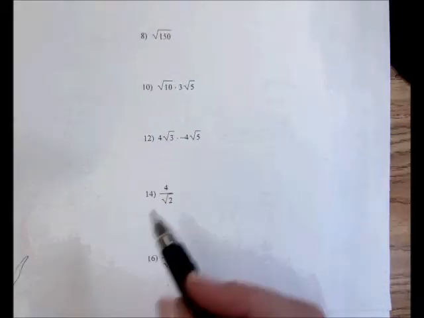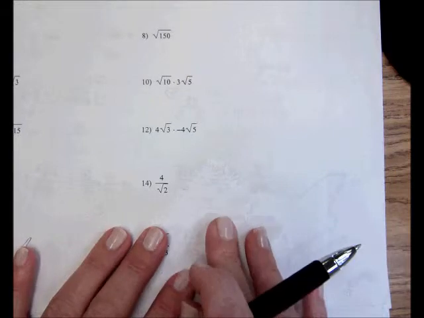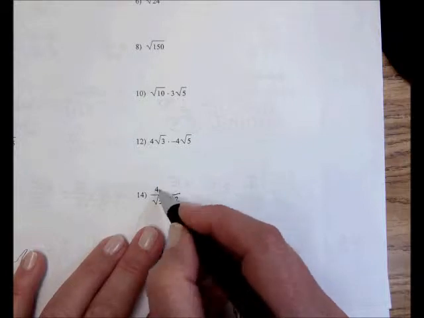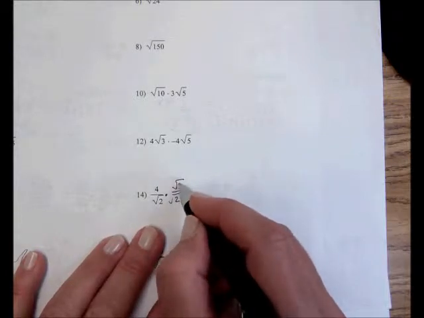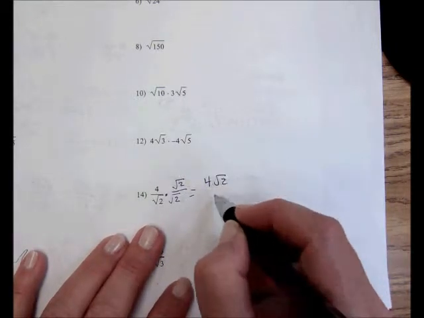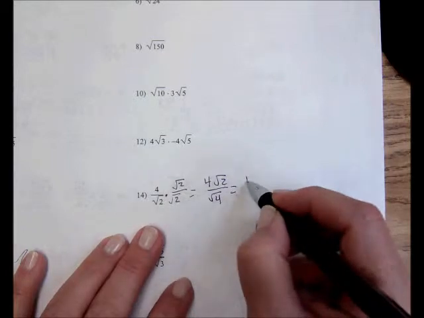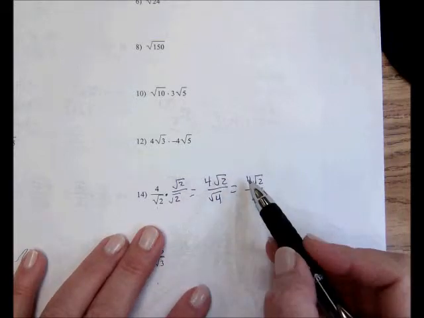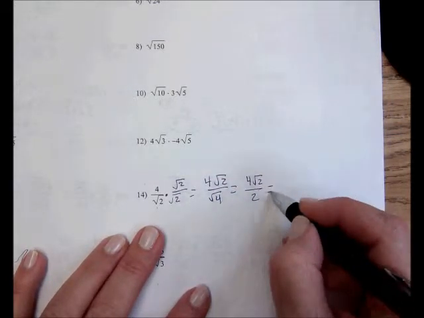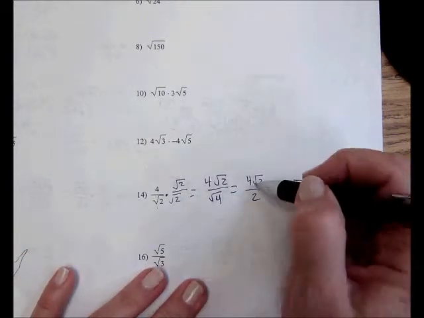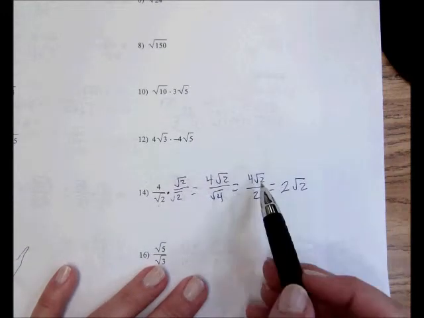Now, I'm going to flip it over and look at number 14. I like number 14 on practice A because I can simplify it a little bit further. So I have 4 divided by the square root of 2, so I'm going to multiply both the numerator and the denominator by the square root of 2. So I have 4 radical 2, square root of 4, 4 radical 2 over 2. This one's different because when I get to this point, I can take 4 and divide it by 2. And 4 divided by 2 is 2, and I'm left with the square root of 2. So I'm just dividing my integers. The square root stays the same.